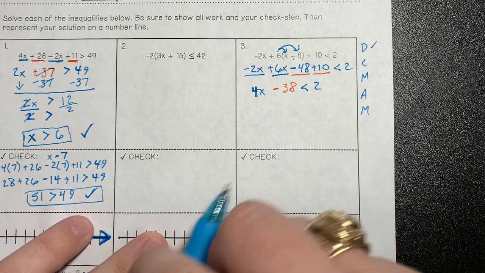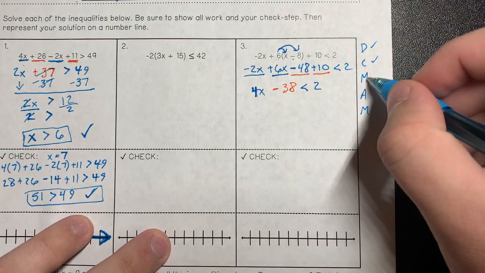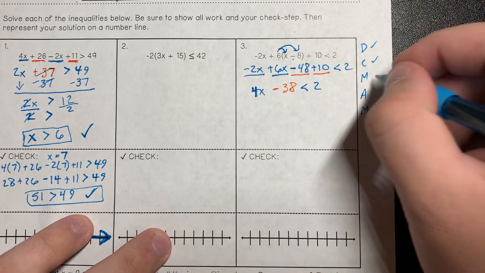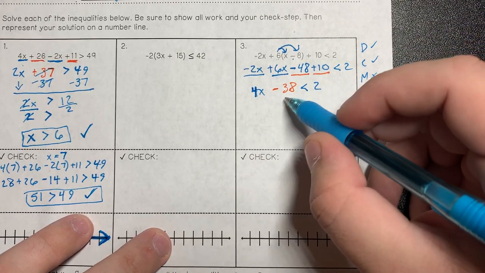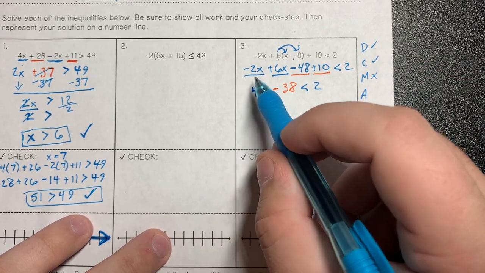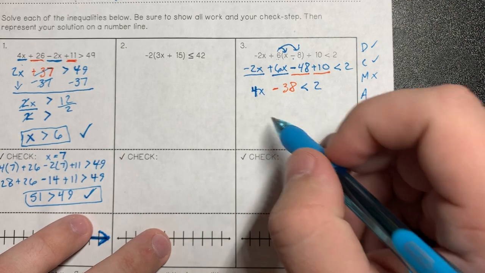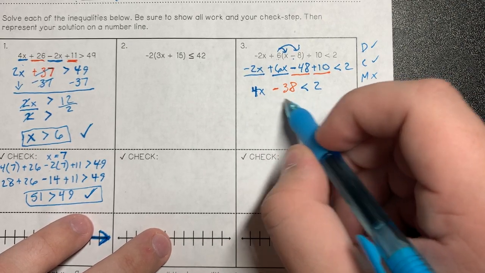All right. And so now, my next step here is to move our variables. Well, I only have a variable on one side, so I don't need to do that. And I need to add or subtract our constants. So our constant is anything without an x, which is this negative 38. I need to get this 4x by itself.